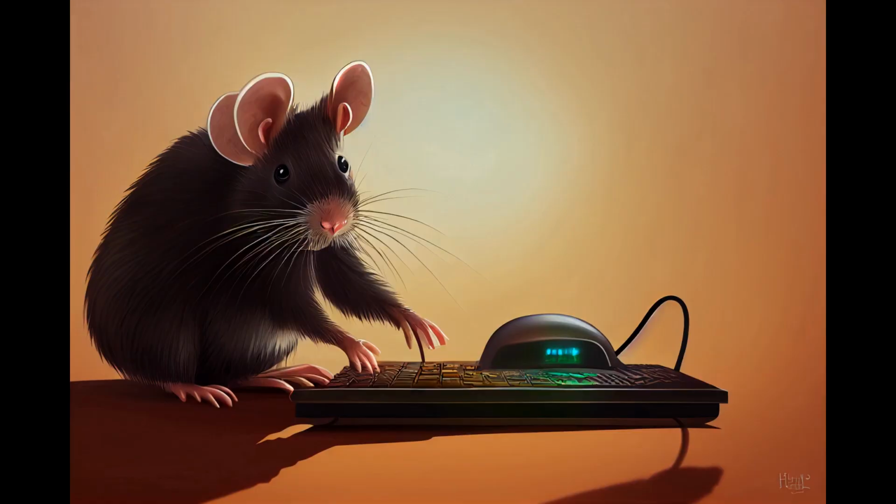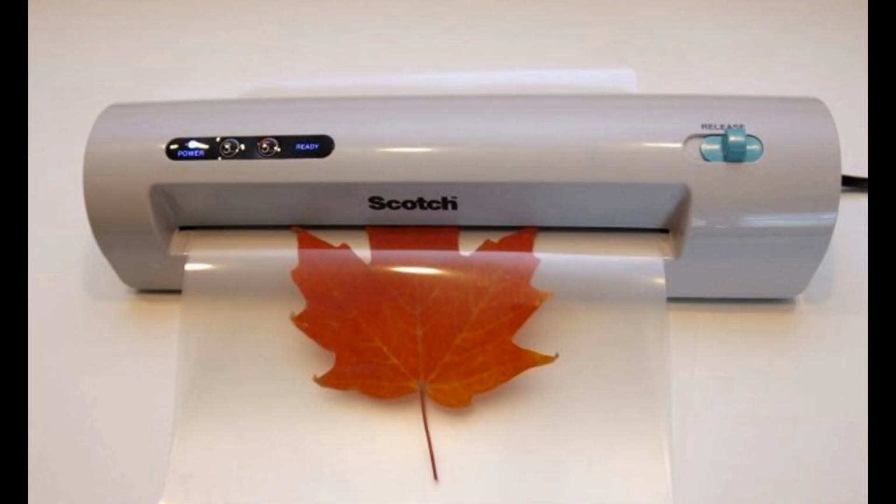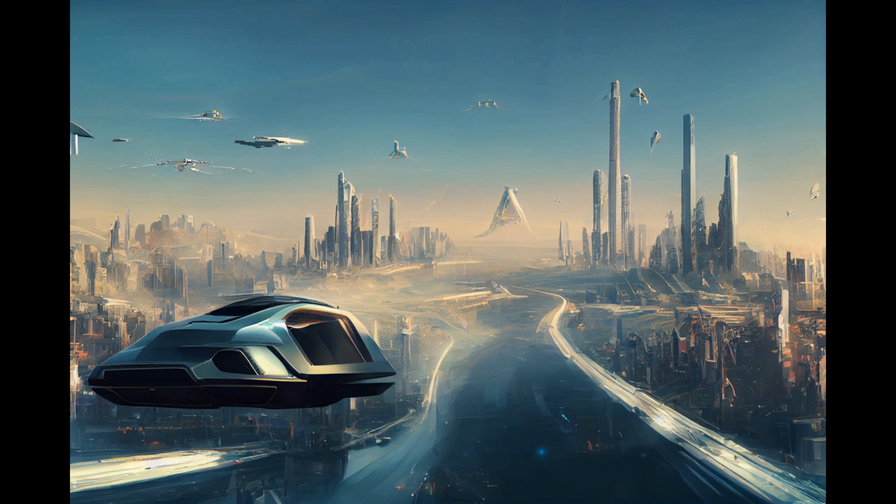We also have mice and various charging cords you can use if you forget to bring yours with you. You can even get things laminated at the library. We're hoping to add new services in the future, so keep an eye out for that too.